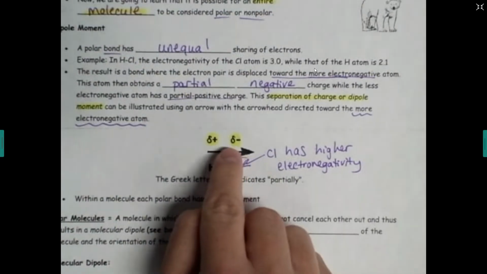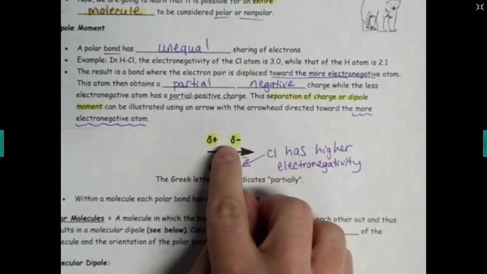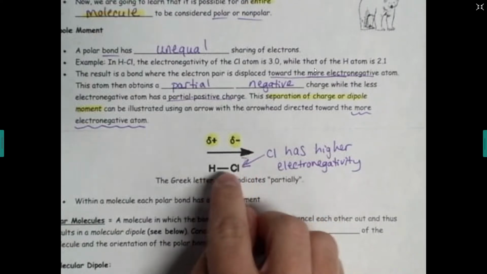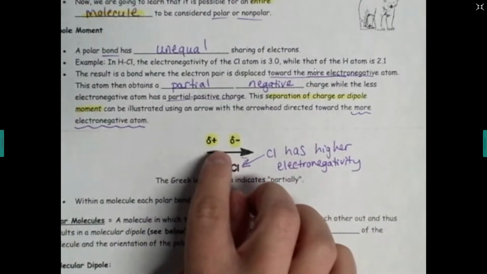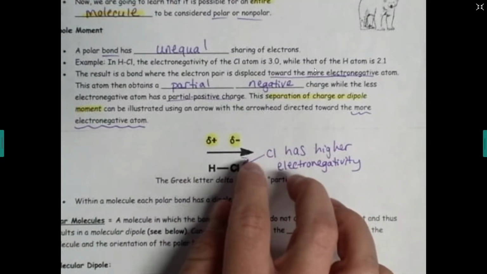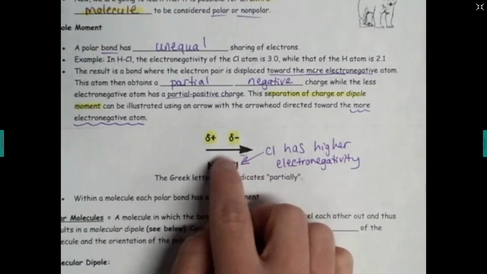This squiggly symbol is a lowercase Greek letter delta, and it stands for partially. It's not a full-blown negative charge because this isn't an ionic bond. It's still a covalent bond, so we don't have full charges. But it's kind of like a pseudo-negative charge, because while the electrons aren't being transferred from hydrogen to chlorine, they spend more of their time with chlorine.